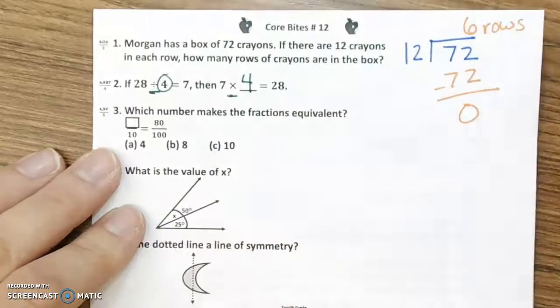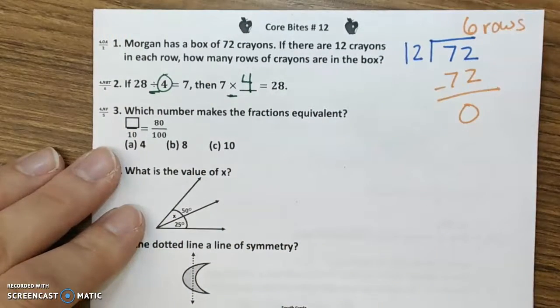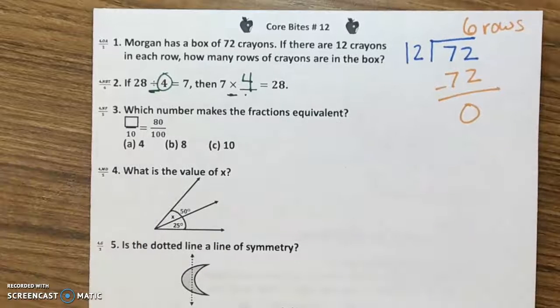And if you know your times tables, your multiplication tables, you know 7 times 1 is 7, 7 times 2 is 14, 7 times 3 is 21, and then 7 times 4 gives you 28. So the missing number there is 4.